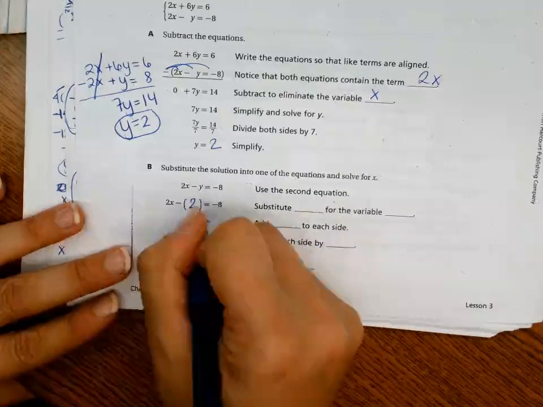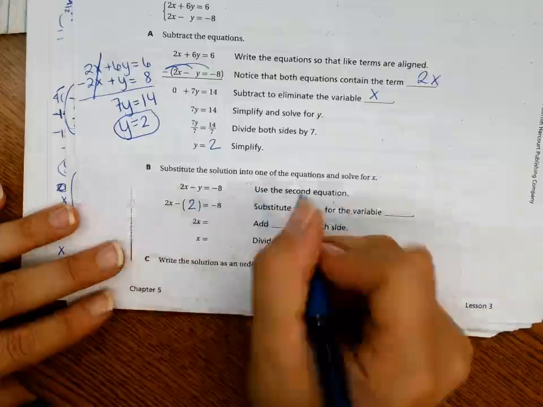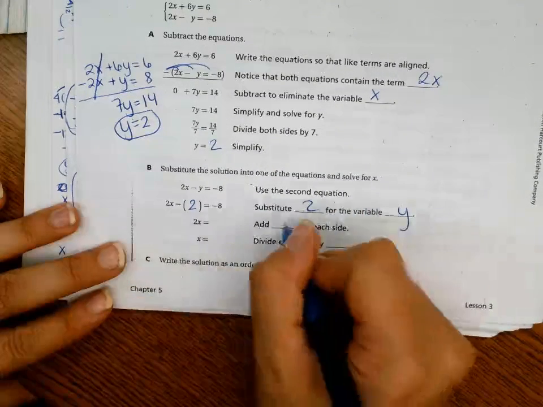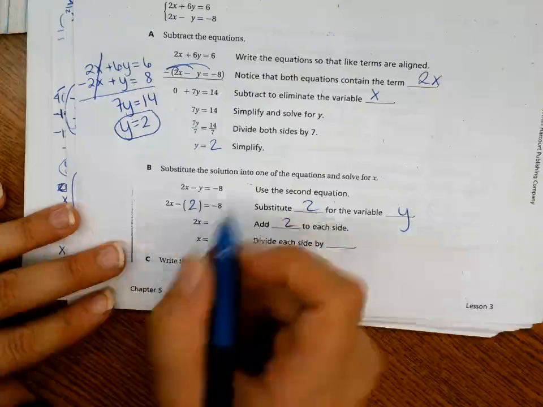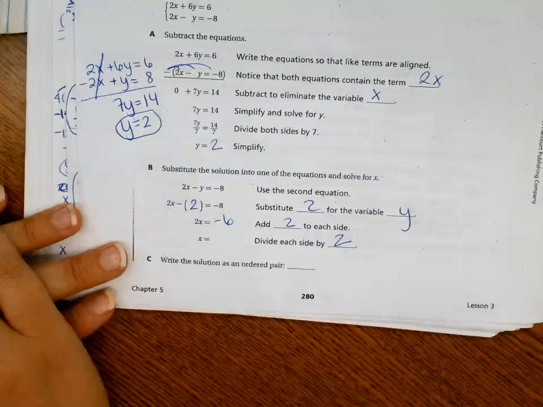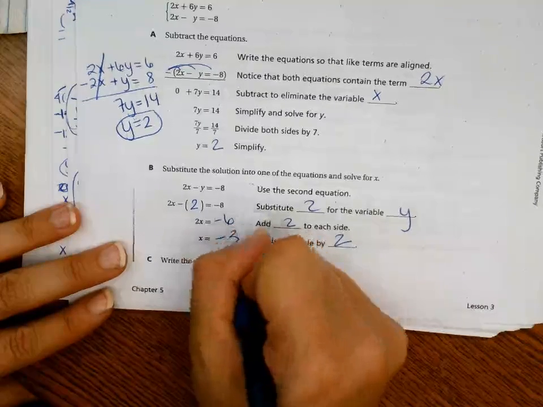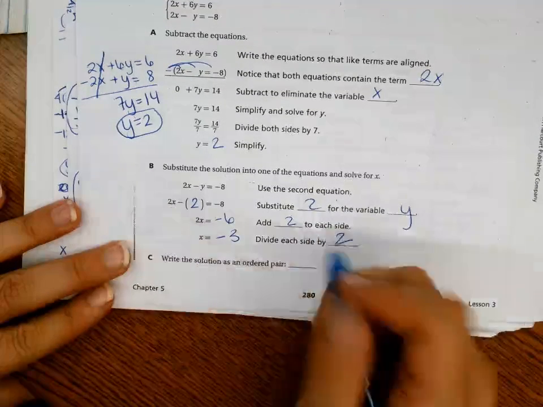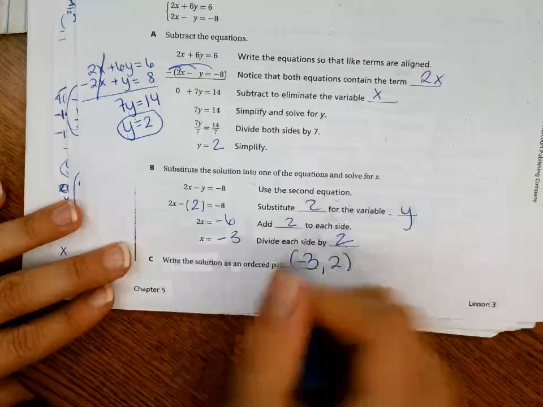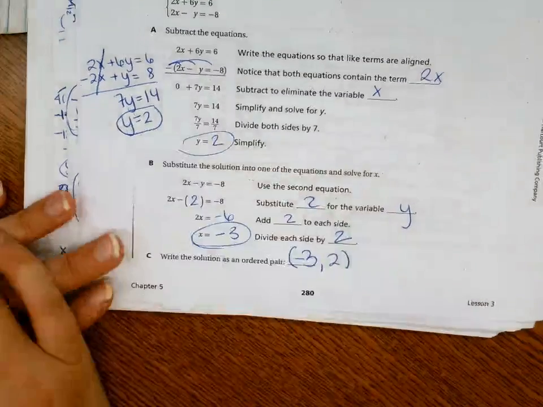So we're subbing in a 2 for y. We're going to add 2 to both sides, giving us 2x equals -6. We're going to divide by 2 on both sides, giving us x equals -3. So our solution is going to be -3, 2, x, y, right?